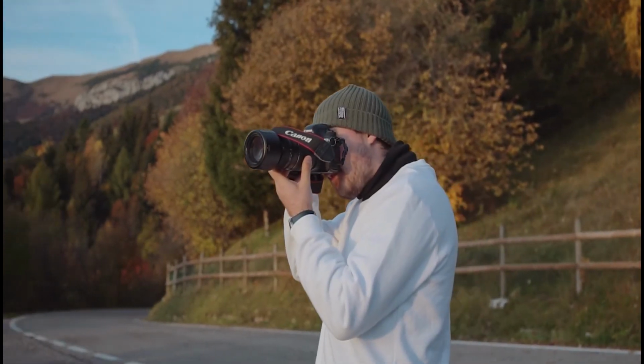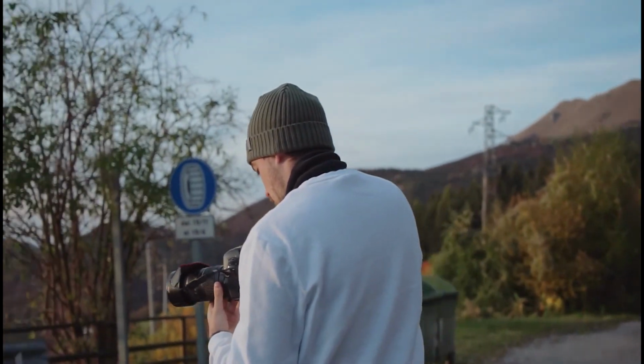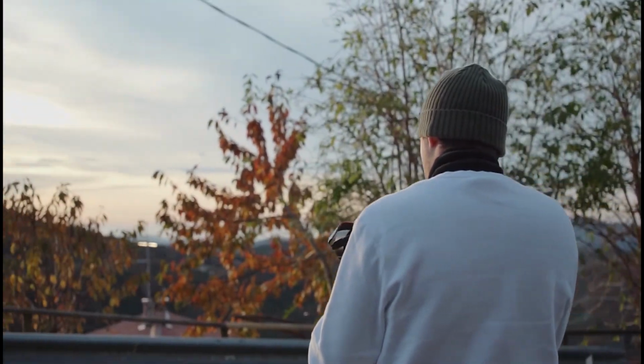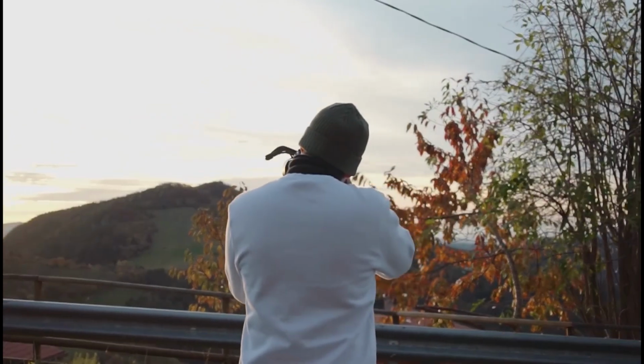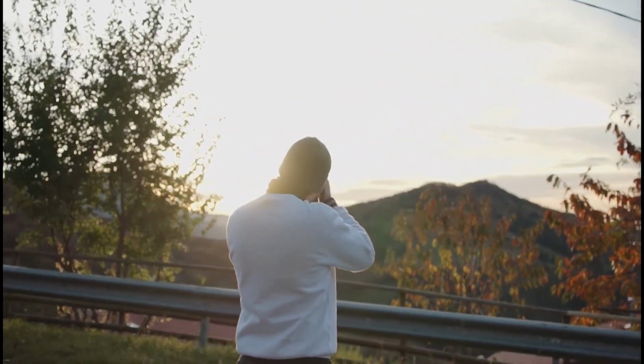You can also create handheld shots by simply holding your camera in your hand, but the downside is that handheld shots tend to be much more shaky and don't look as professional. But here are some tips to get some good handheld videos.